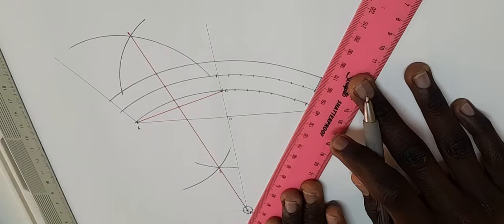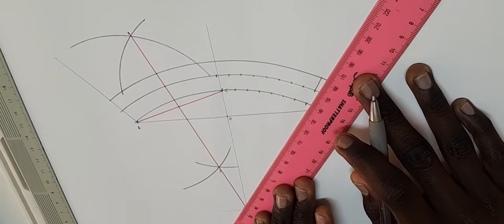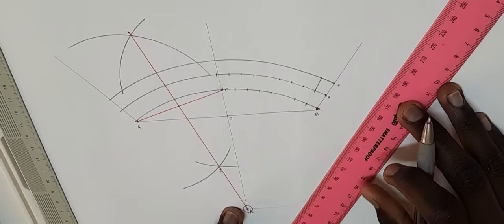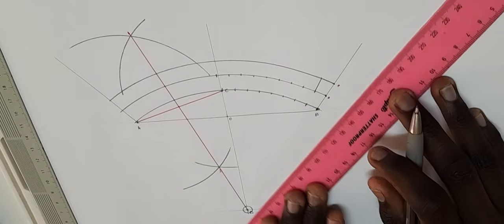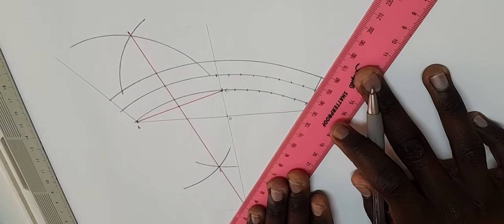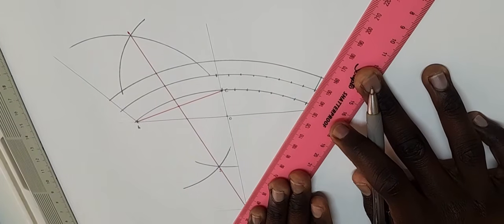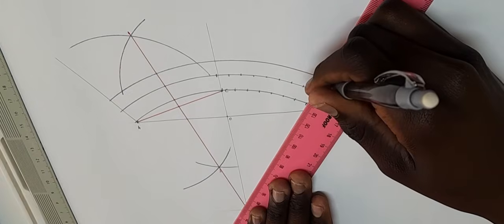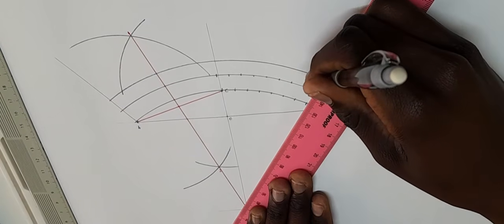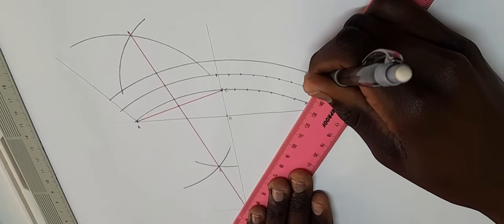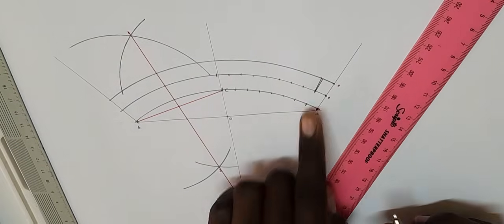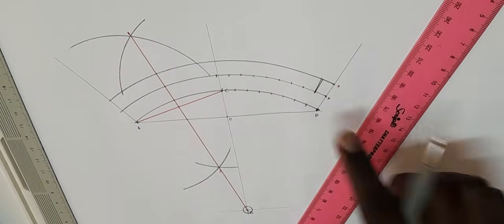Then you're gonna shift it to the other side of your circle, the left hand side, and you put it over here. Then you draw a line like this. If you check it, it's a V joint. It must be a V joint.